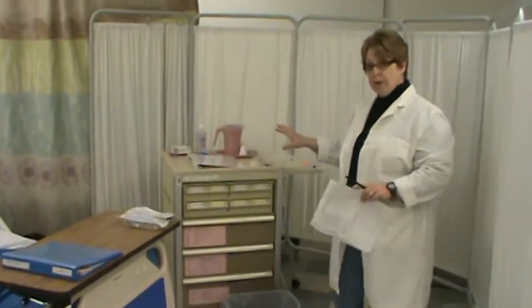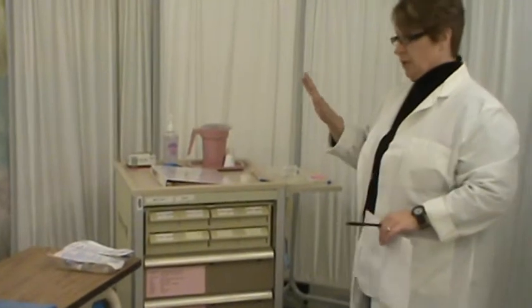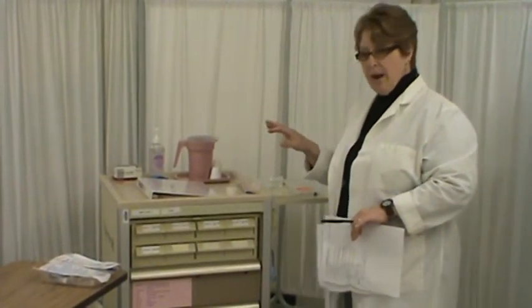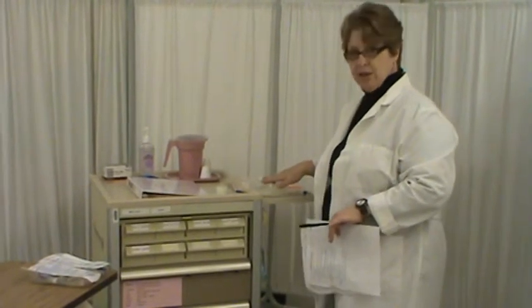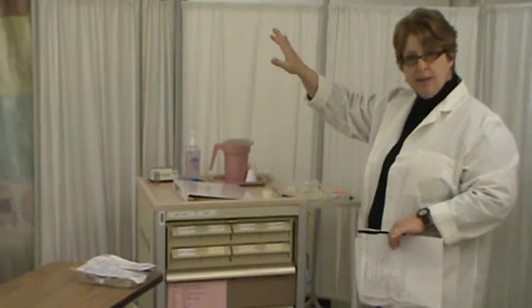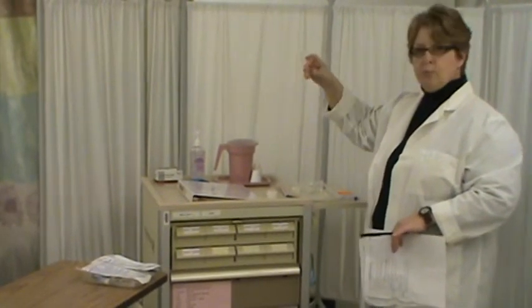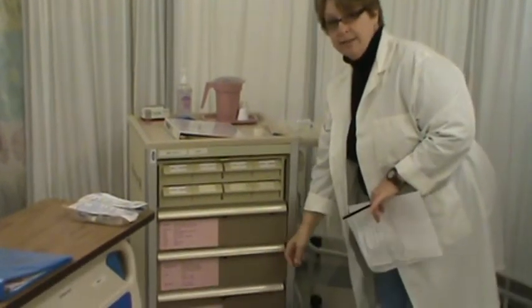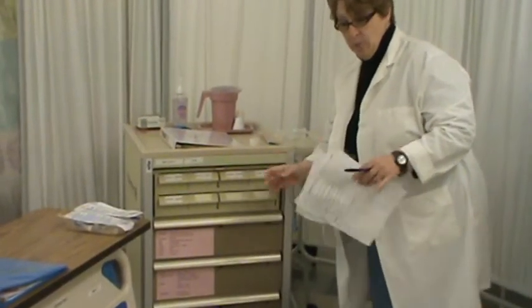In the med room is where you'll choose, after looking at the order and looking at the MAR, the proper tubing and medications. Then you'll walk over to your hooks. You'll spike your bags in proper fashion, you'll prime your tubing in proper fashion, and you'll set your rates at proper rates according to the return demo sheet.